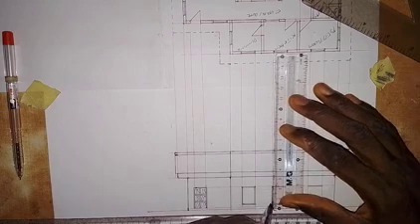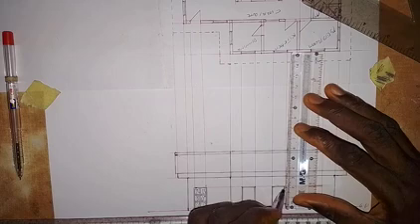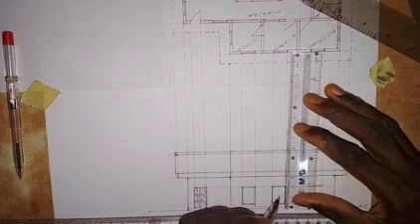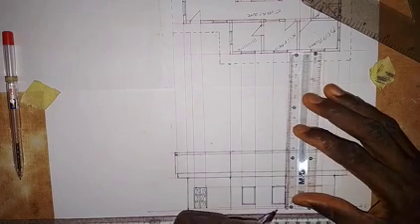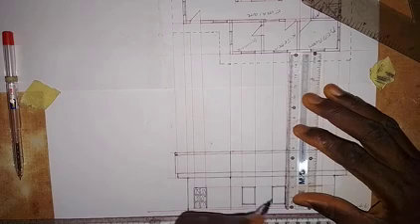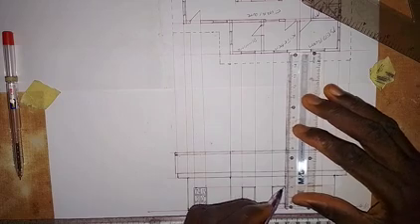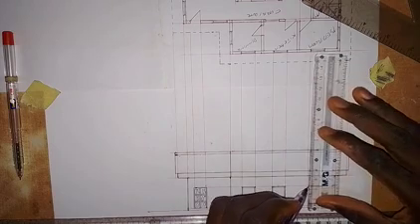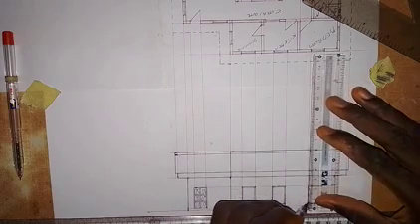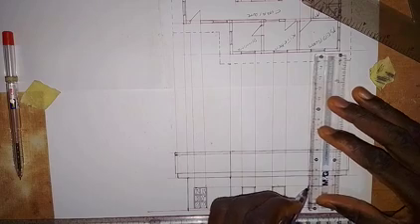According to what we are given, they said all the windows are glazed in aluminum frame. So the same design that I used in the front elevation is what I will use here.